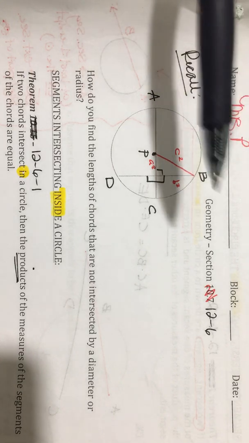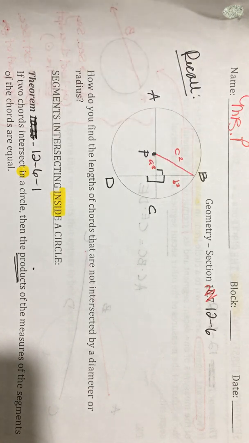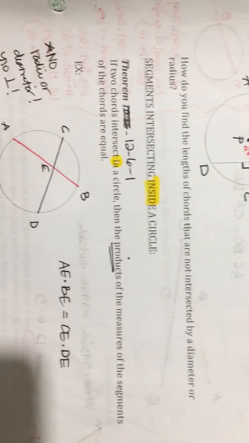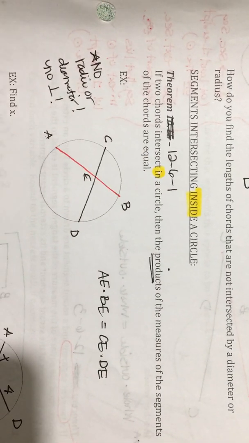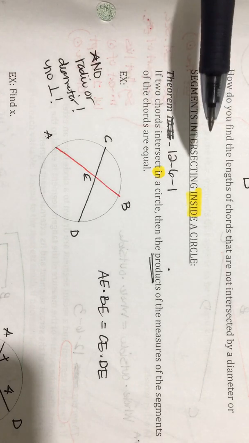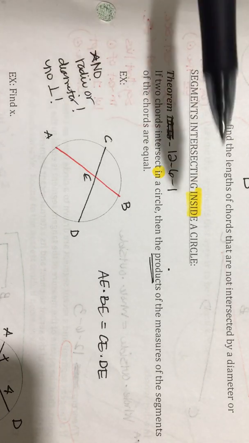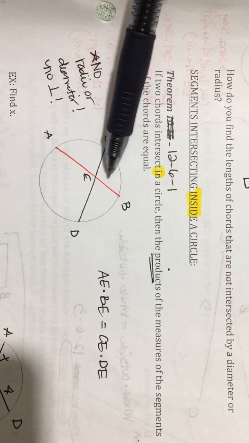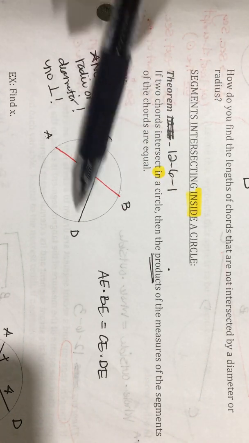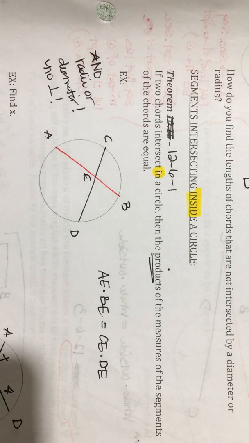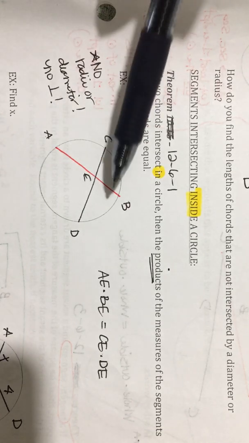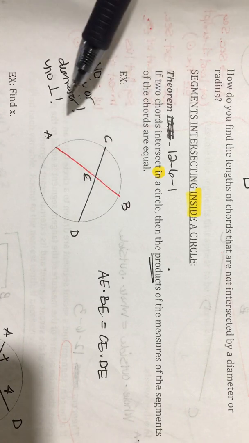Now the question comes up, how the heck do we find the lengths of chords that are not intersected by a diameter or radius? And that's where these theorems come into play. Each theorem deals with very similar stuff to the last section. The last section was figuring out the measures of the angles inside that are created by two chords or a secant and a chord or a secant and a tangent or two tangents. Now, we're dealing with how to find the lengths of the segments here.